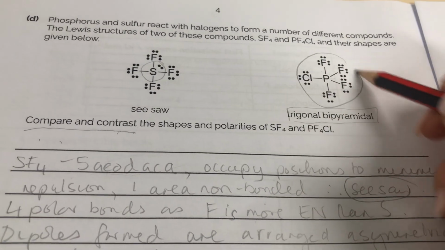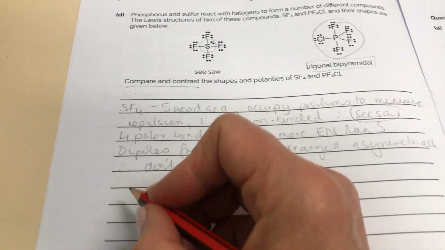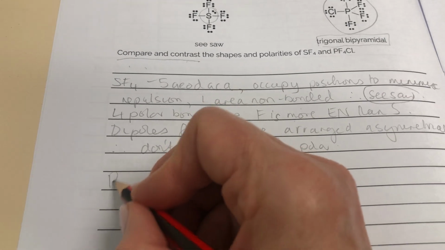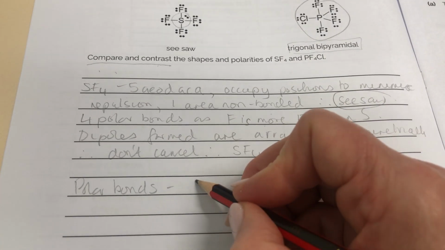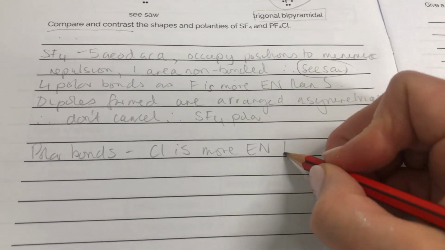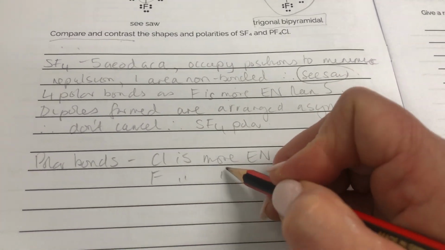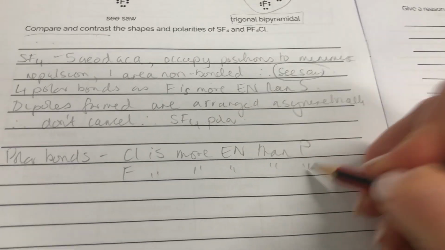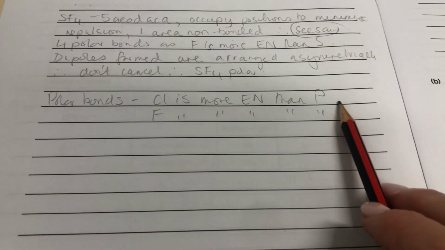The other difference with this one is that we have 2 types of dipole, and you need to be clear about that. So with the dipoles here, or the polar bonds, we've got Cl is more electronegative than P, and we've got F is more electronegative than P. Okay, so there are 2 types of polar bond.